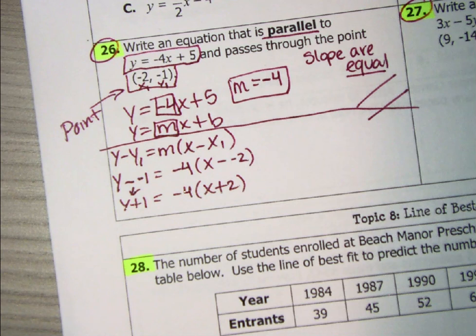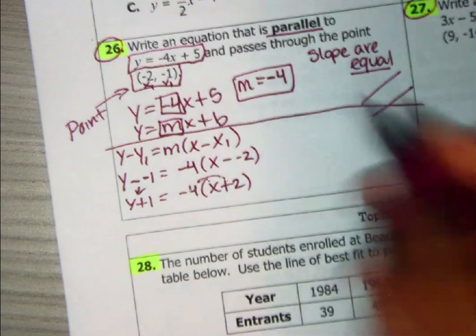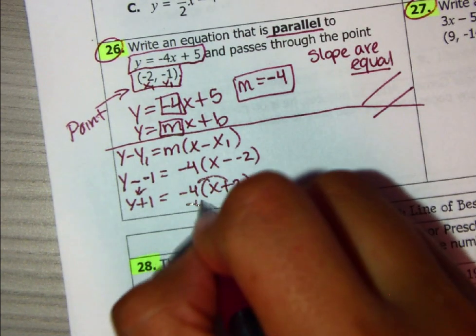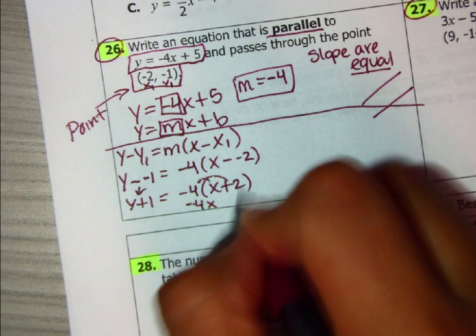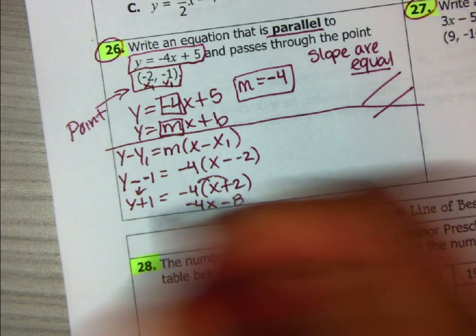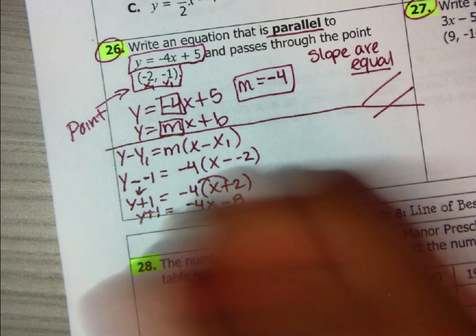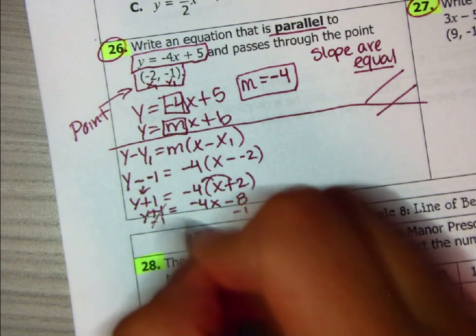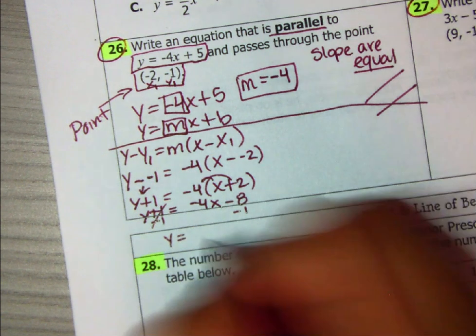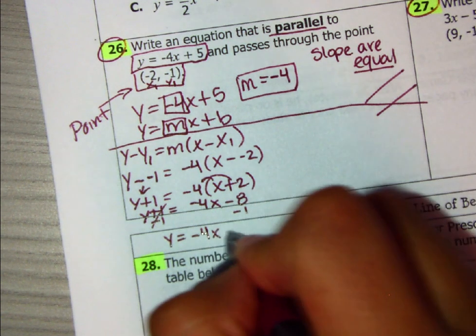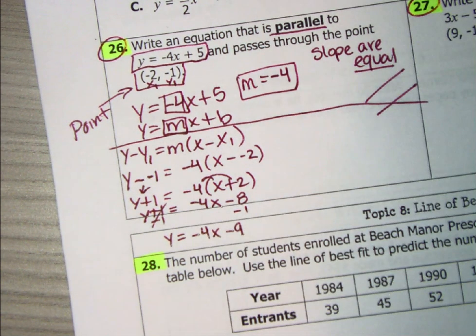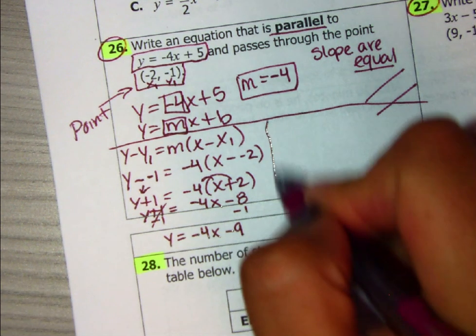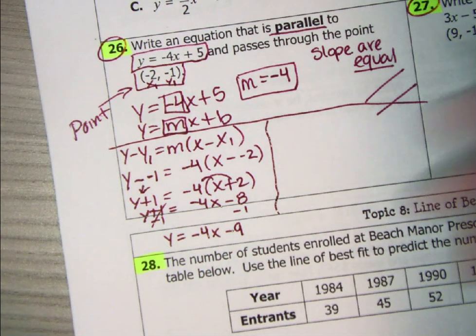Okay, now we're going to distribute this inside. So it's -4 times x, -4x, -4 times +2, that's -8. And then we have this, -1, -1, y equals -4x minus 9. I'm going to do the other method, and we should get the same equation.